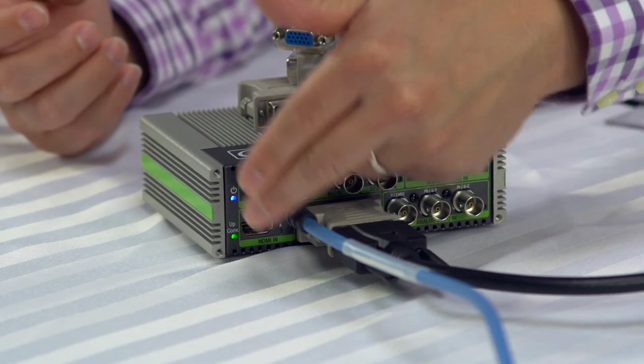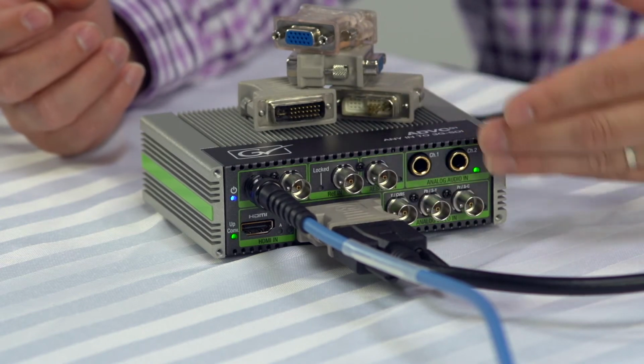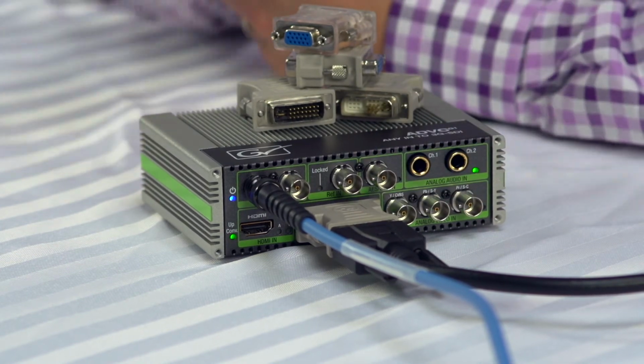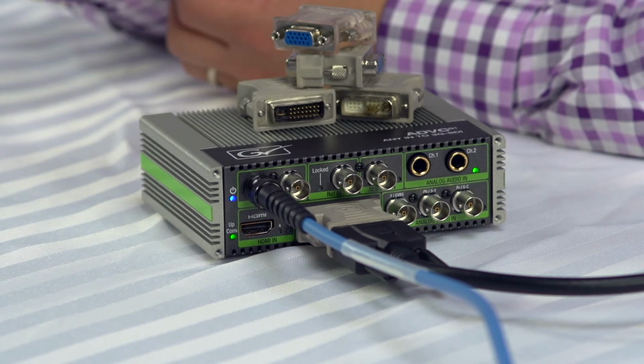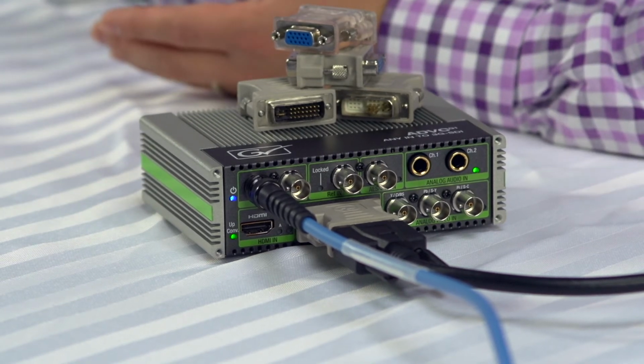There's also a light for the up conversion. There's video input lights and audio input lights that indicate whether the signal is stable, selected but not active yet, and if the up conversion is turned on.